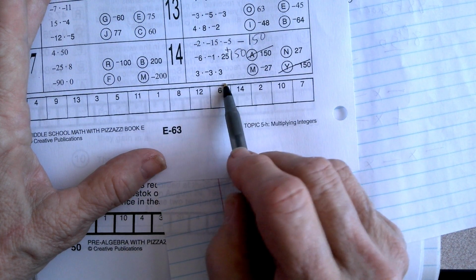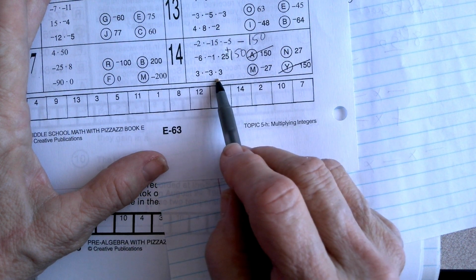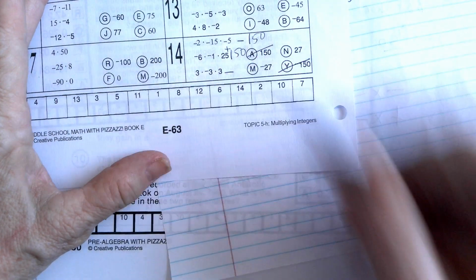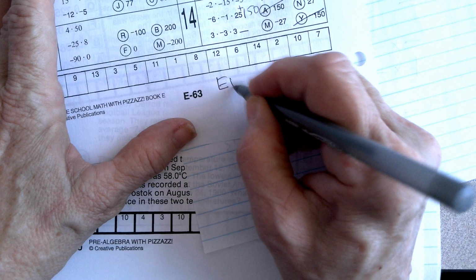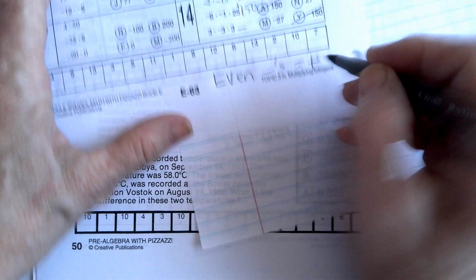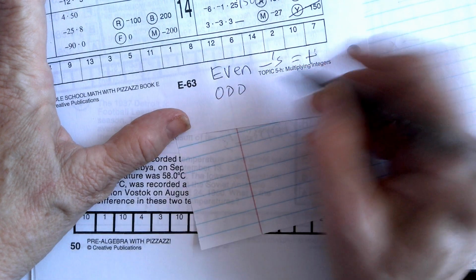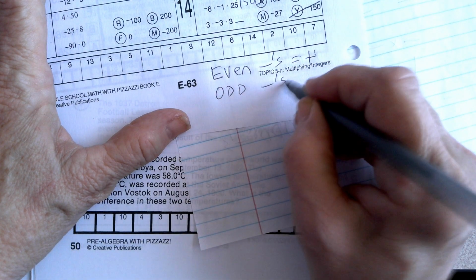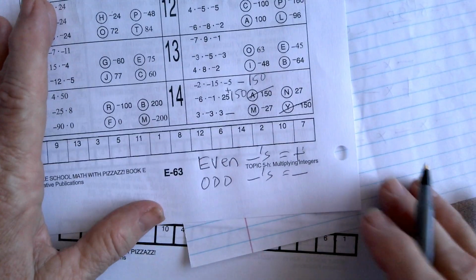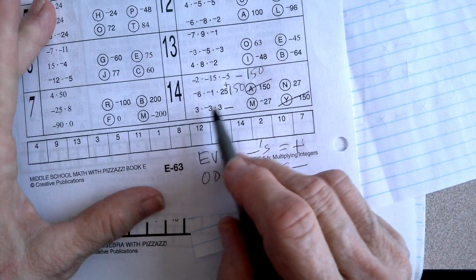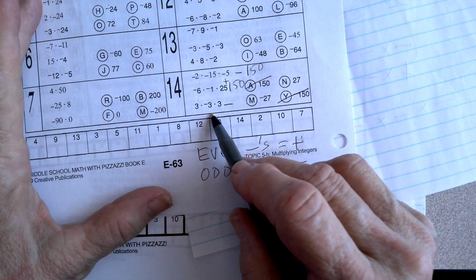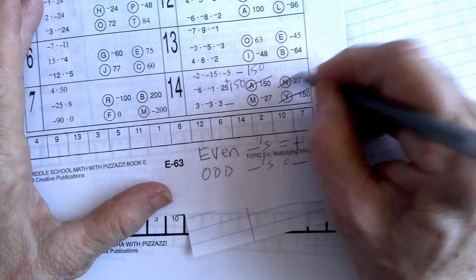What's the sign of this going to be? It's an odd amount, so it's going to be negative. Again, an even amount of negatives is going to be a positive. An odd amount is going to be negative, and you don't even have to look at the positives. You just look at the negatives. An odd amount of negatives is going to be negative. So this one here is going to be negative. And who knows what that answer is? It's going to be 27. So 3 times 3 is 9, times 3 is 27.